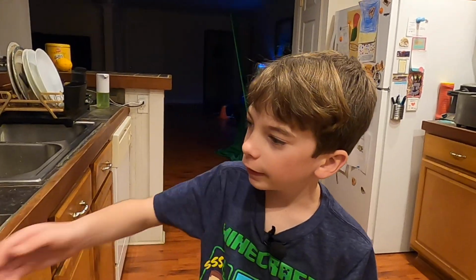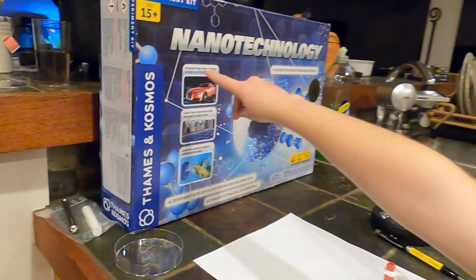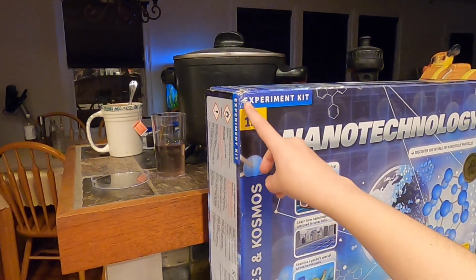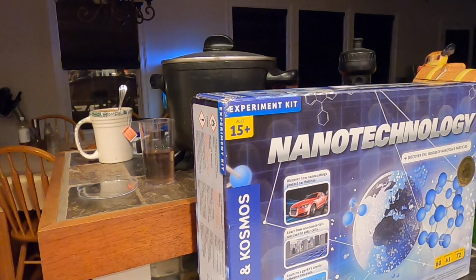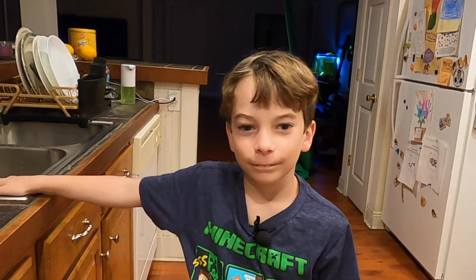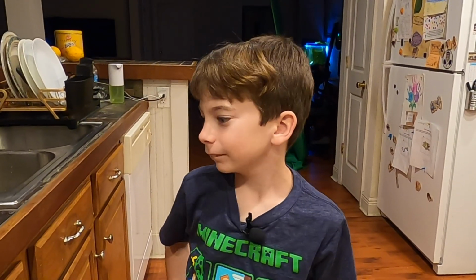Today we are doing a Thames & Kosmos Nanotechnology, ages 15 and up, experiment kit. And I am not 15, I'm 9. We're doing maybe one or two experiments at least from that kit.